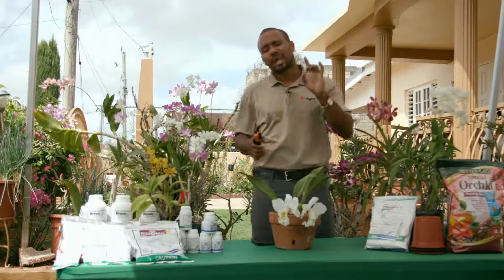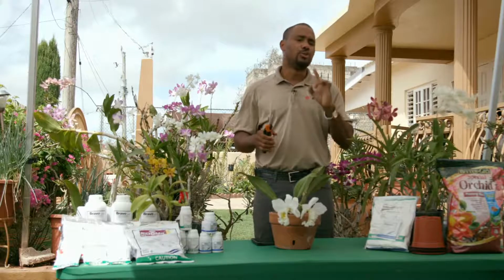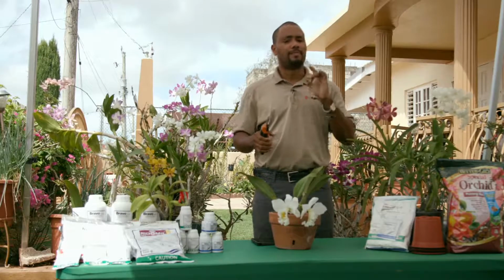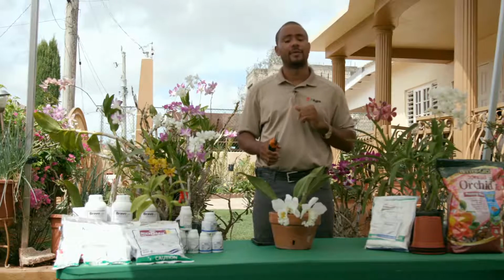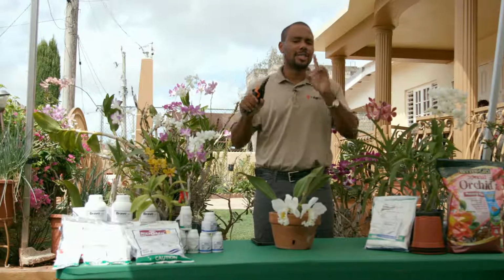Now, to be a keen orchid grower, you must adhere to the following practices. Practice good sanitation as a preventative measure. Purchase disease-free plants.